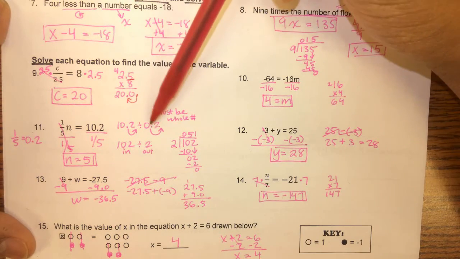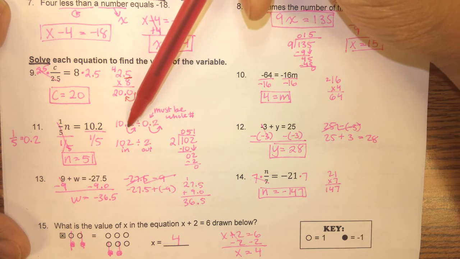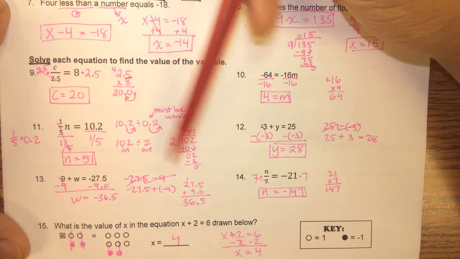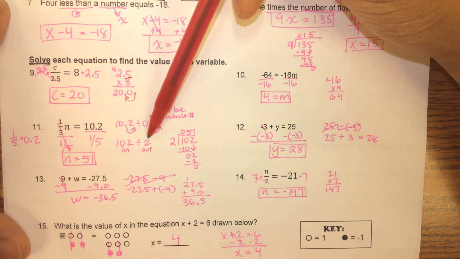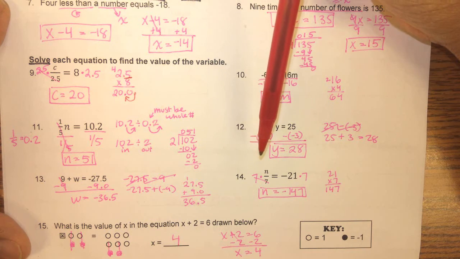So when I work it out, remember the second number must be a whole number. So I move that over one time. I move it over here one time also. So I move it over one time in both. We get 102 divided by 2. So when I do the division, 102 divided by 2, we get 51.